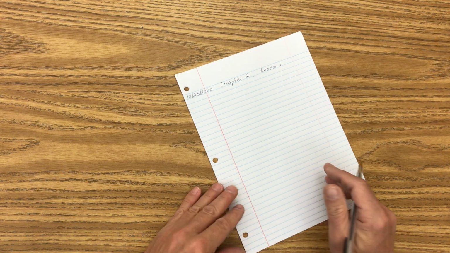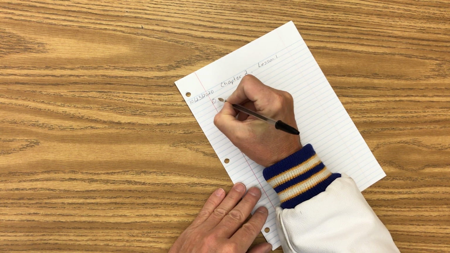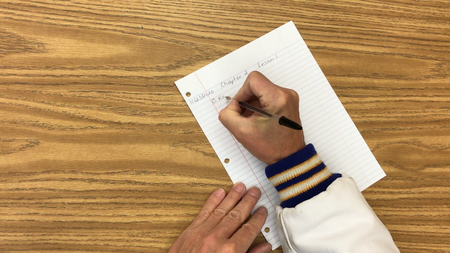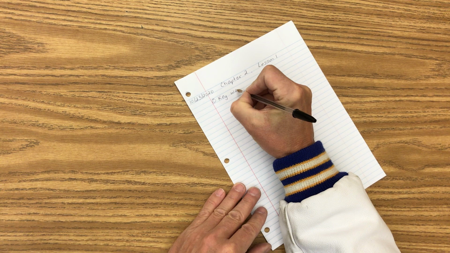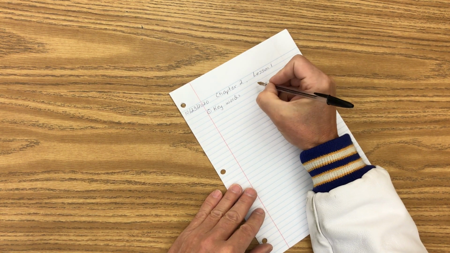So, hey Ava, today is all about looking at words and writing equations. Let's write down some keywords. Number 1, keywords.